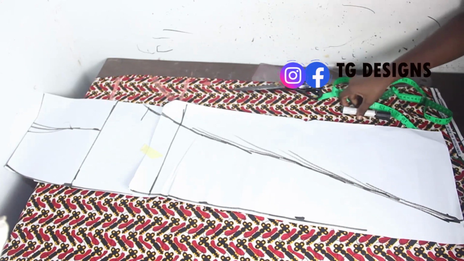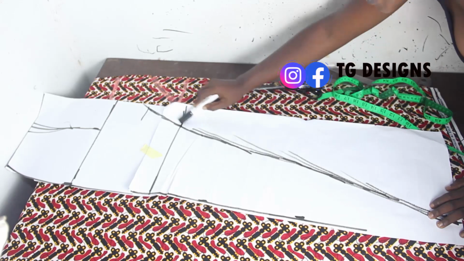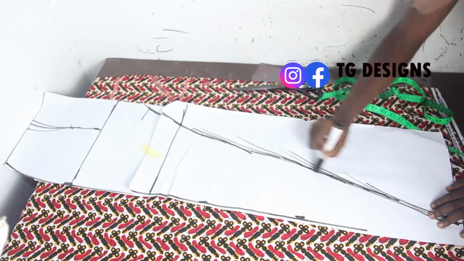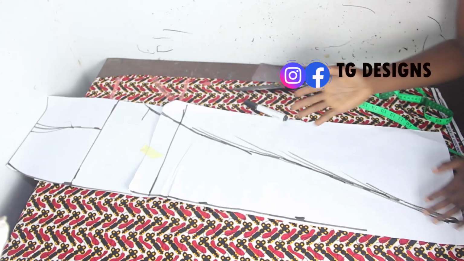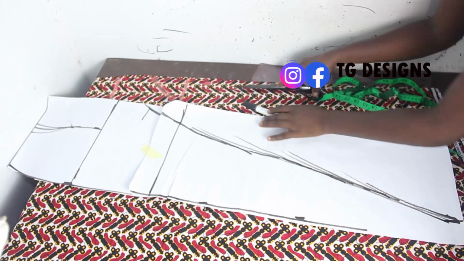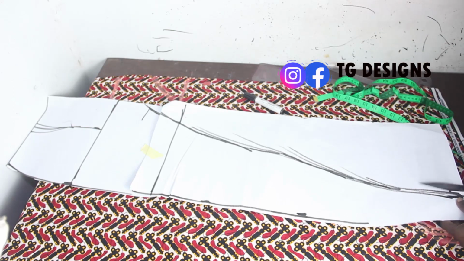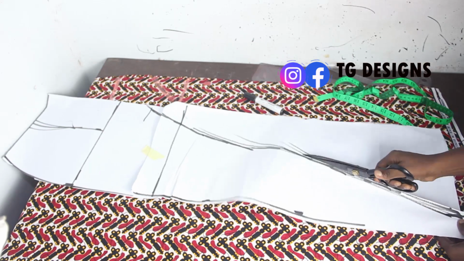So now for this line, how you are drawing this line now, you can make it very straight. You can give it like a little curve effect. It depends on the design you want at the lower part. So this is what it looks like now. So let's go ahead now and cut this out.